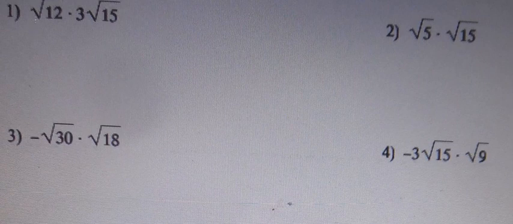Number 1, we have the square root of 12 multiplied with the square root of 15. So for the square root of 12, we can put the square root of 4 multiplied with the square root of 3. For the square root of 15, we can put the square root of 5 multiplied with the square root of 3.